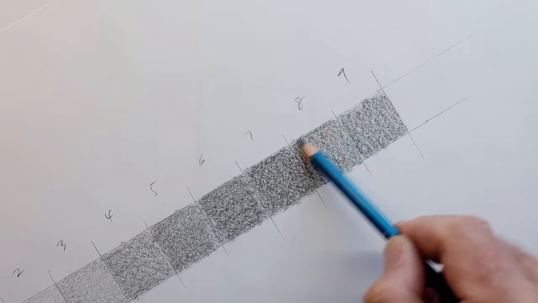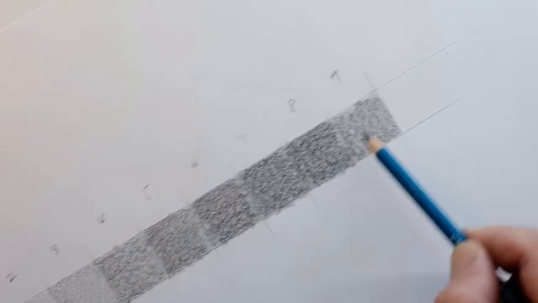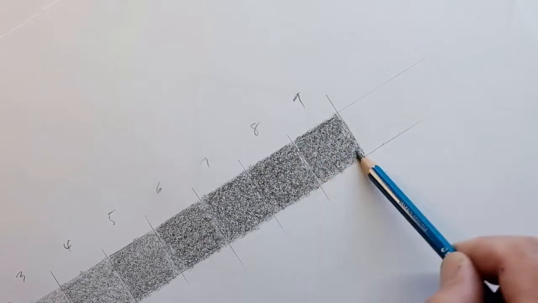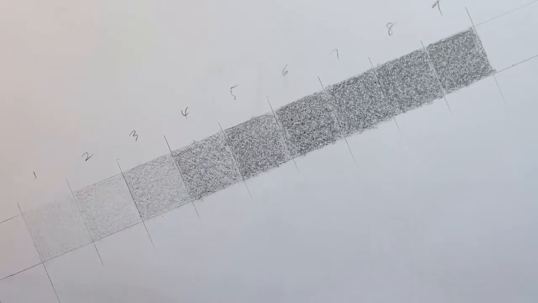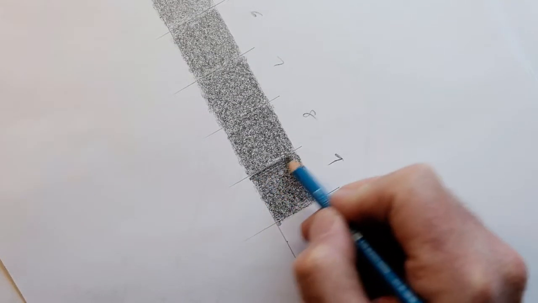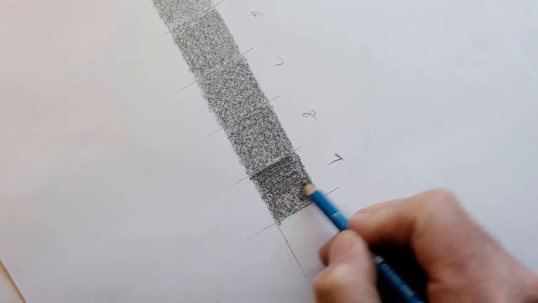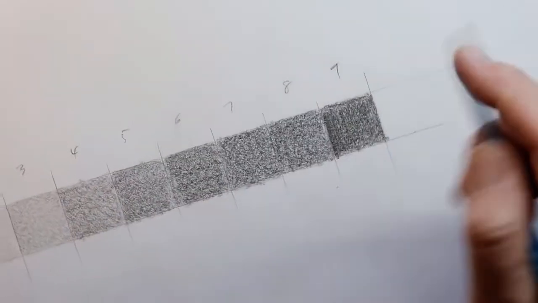Not very hard, but quite hard. A little bit harder again. And now, pretty hard. So what I'm seeing is I can get more out of the pencil still. Right, I can definitely get number 9 a few steps darker, and it's good to know that.